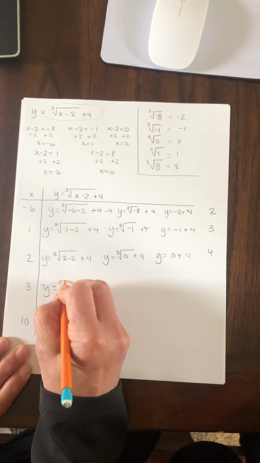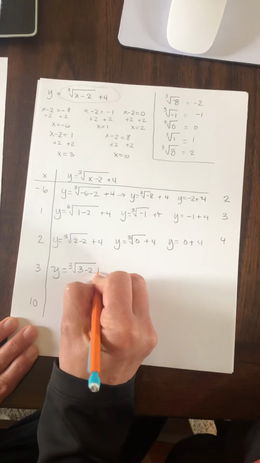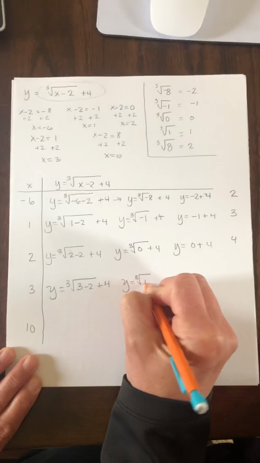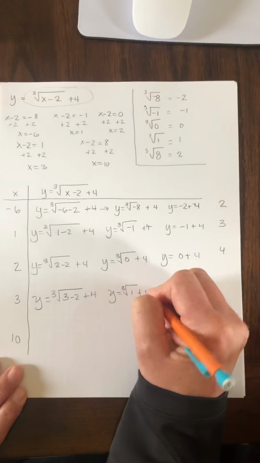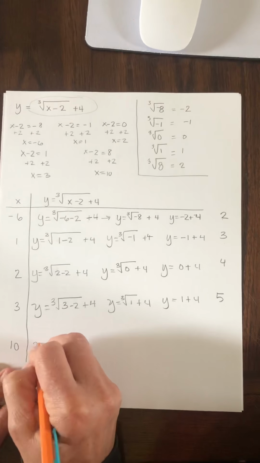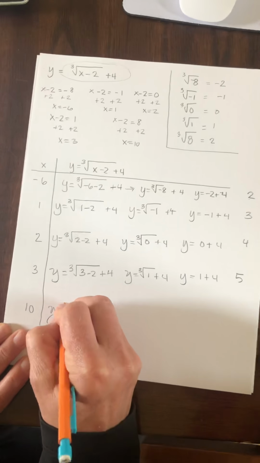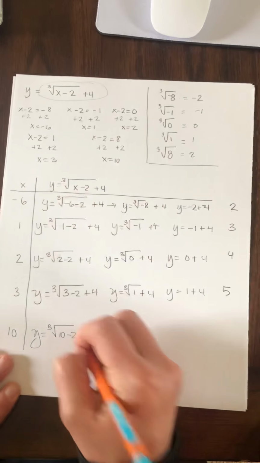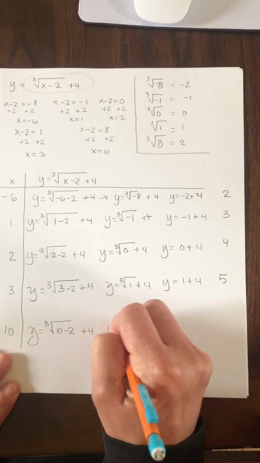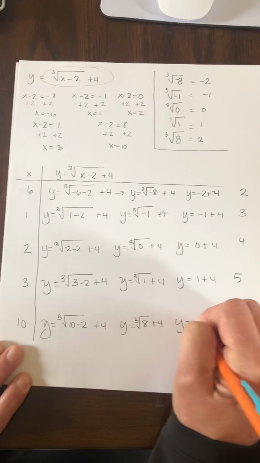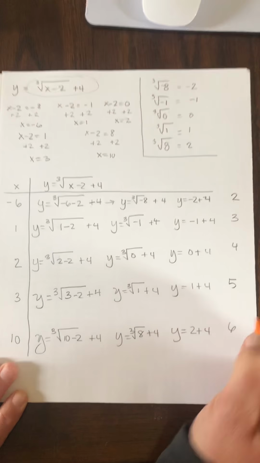And so now when we plug in 3 and we subtract 2, and we do the 4, that gives us the cube root of 1, which up here, that is 1. And 1 plus 4, that's 5. And then finally, we do the same thing for 10. So now I'm going to put in 10. Now remember that we want that to be 8. That's our goal number up there. So now I have the cube root of 8 plus 4. The cube root of 8 is 2, and 2 plus 4 is 6.